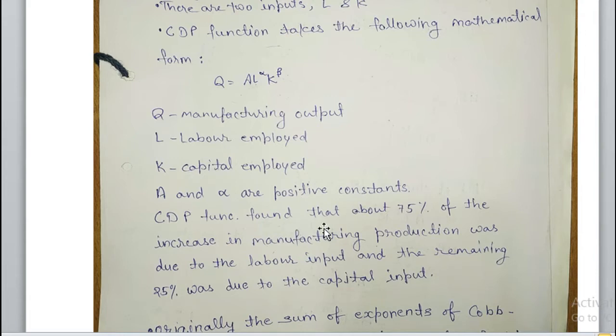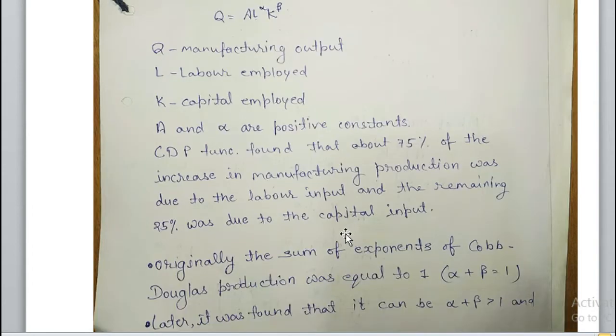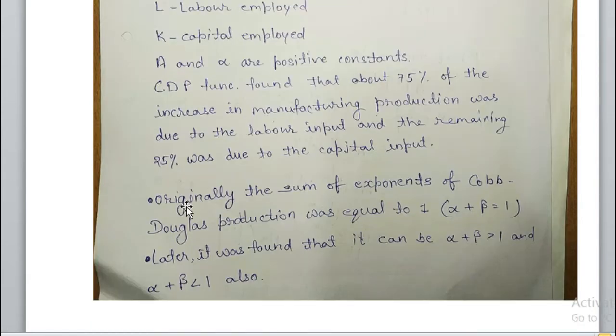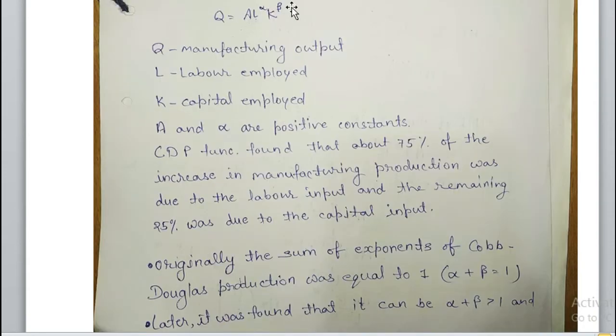The Cobb Douglas Production Function found that about 75% of the increase in manufacturing production was due to the labor input and the remaining 25% was due to the capital input. Okay, if there is a 100% increase in the output, 75 was due to labor input and 25 was due to capital input.